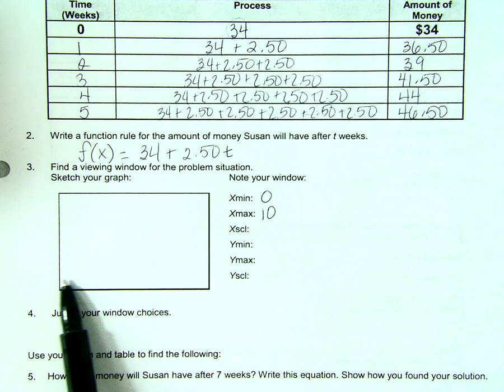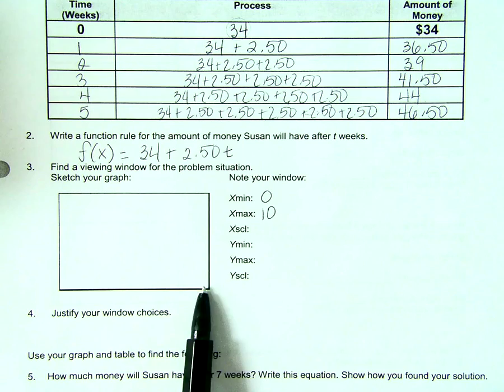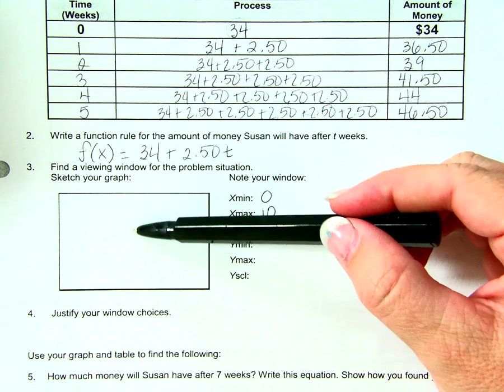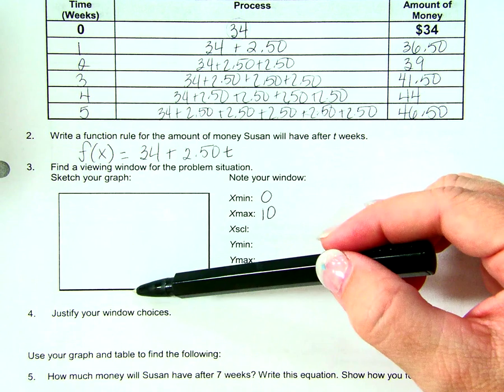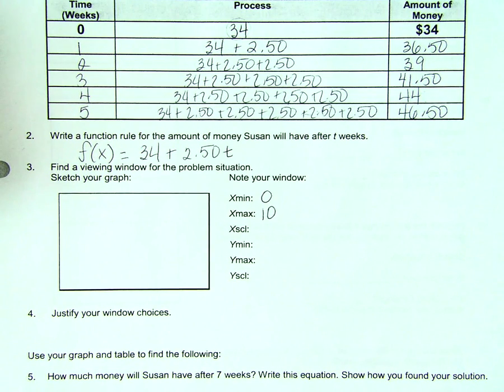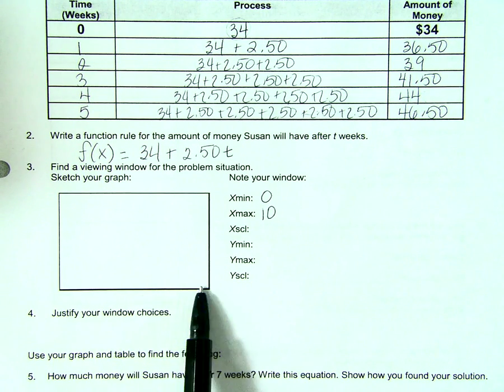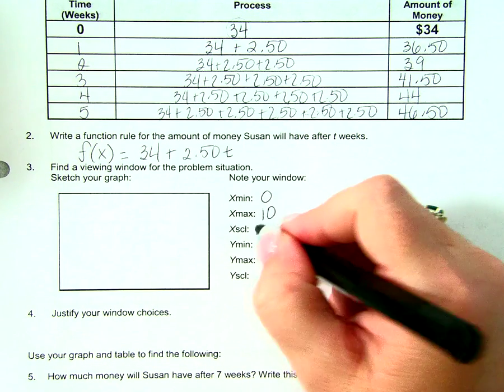We want enough tick marks here to know what we're going on. So if there's a dot right here, I can trace my pencil or my pen down to the page and see approximately what my x value is, right? So what do you think would be the best choice for my scale right here? 1. Very good.